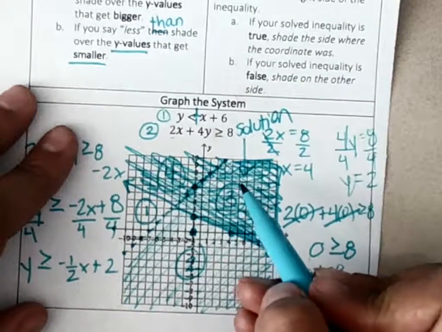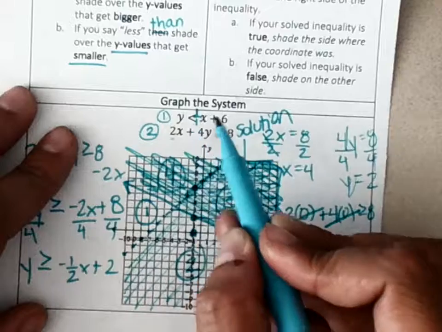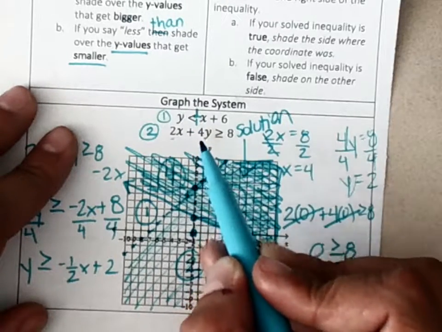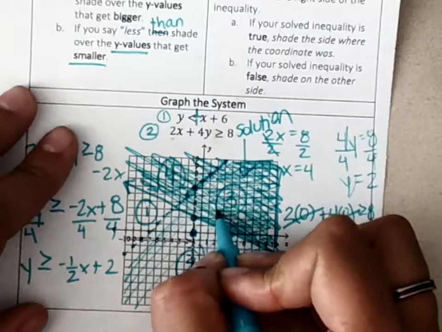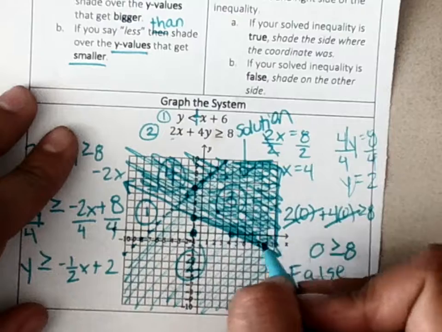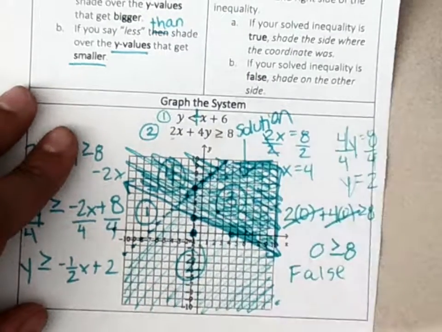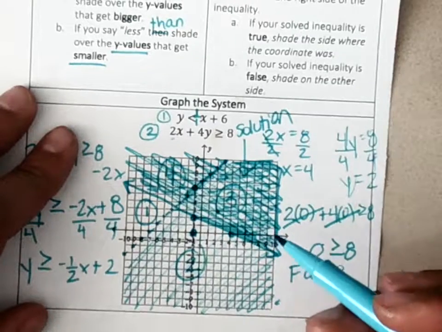That means if I picked any point in this section and plugged it into either of the equations, this statement would always be true. So I could plug in (2, 4), (3, 8), (6, 1), (8, -1). Anything that's in here where both of the shadings are is a solution.